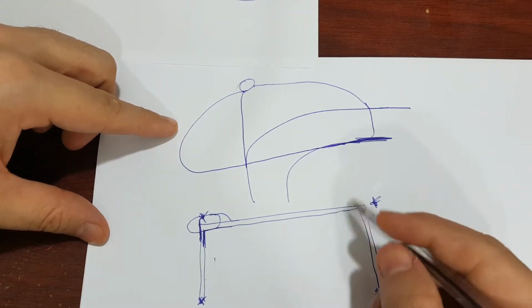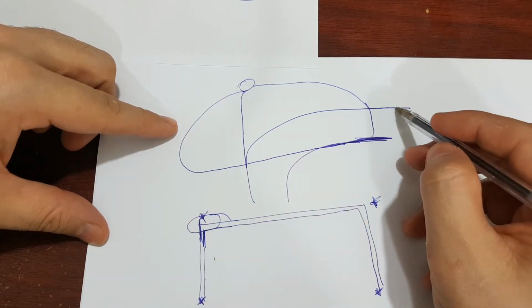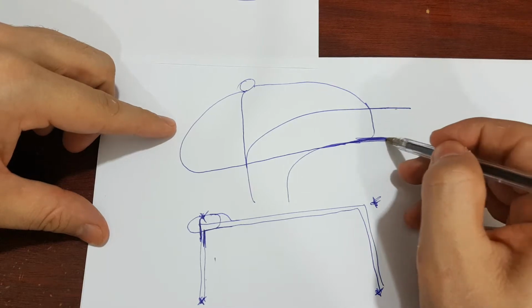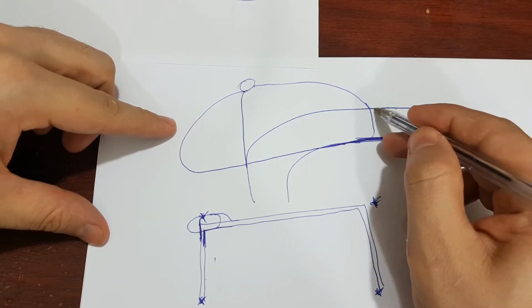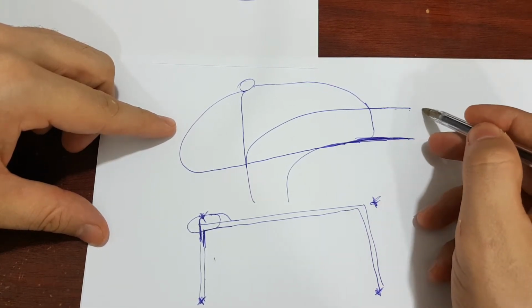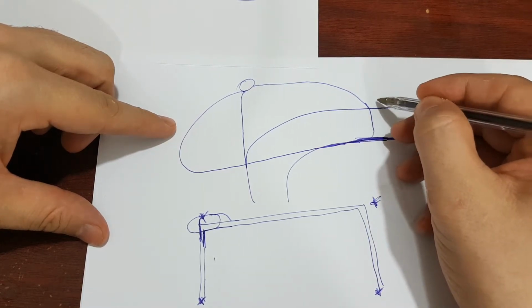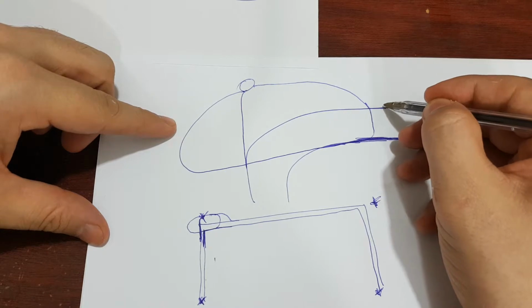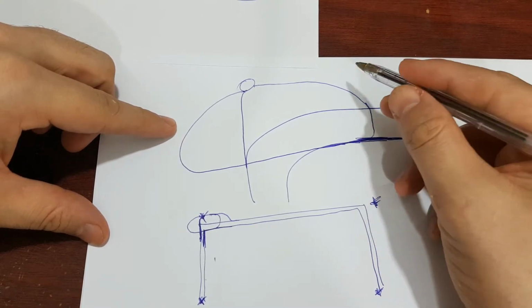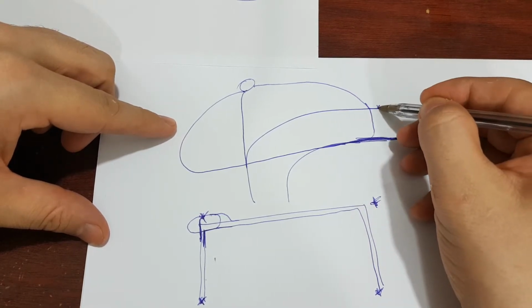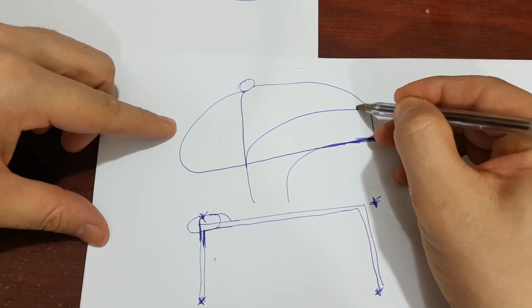Now in each crossing point, I'm assuming trains in this rail here are traveling from the right to the left, so the train signals will be on this side of the track. So before and after each crossing point you put a rail signal.